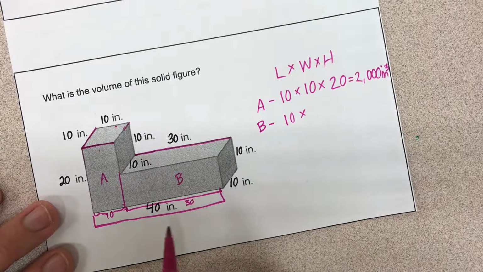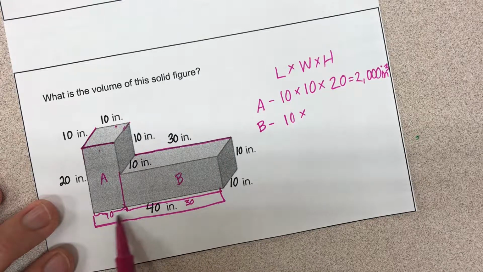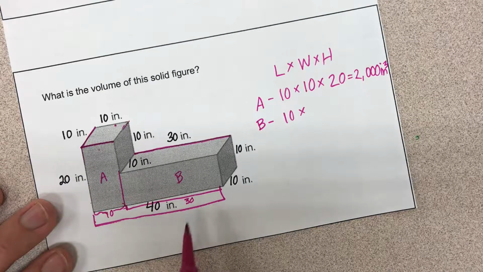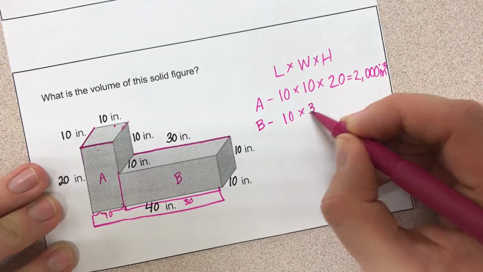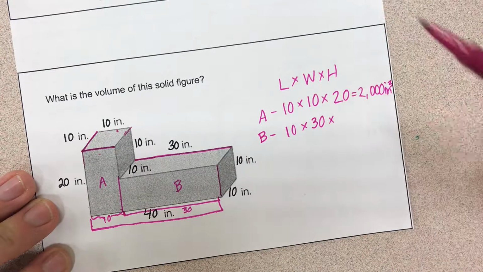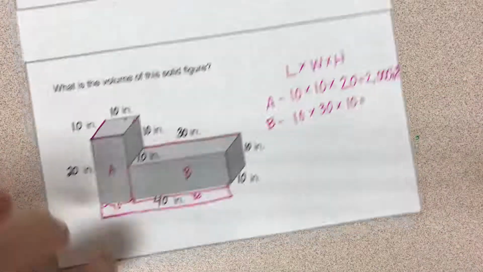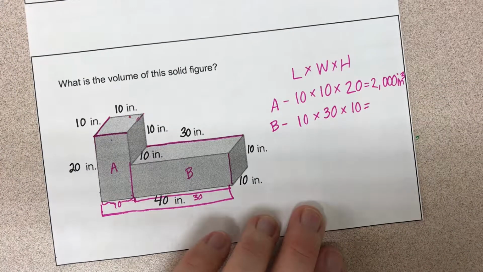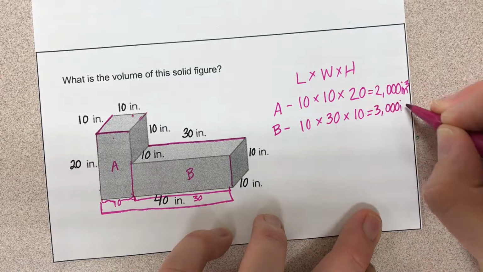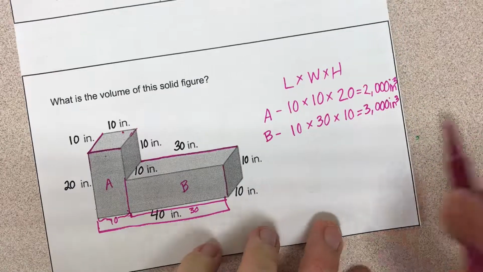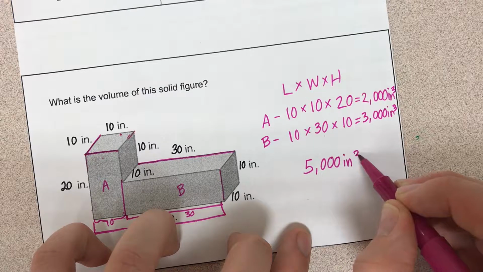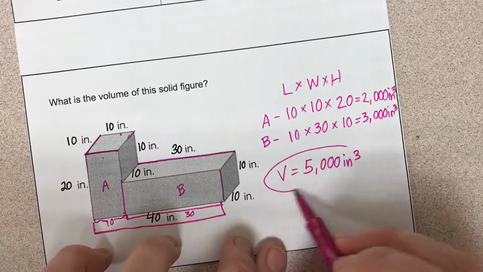So 30 was there, but if you don't happen to see that, there isn't always a way to figure out how wide something is based on another measurement. So in this case, we did it the hard way, and that's okay. It's good to learn that way. So our width is 30, and the height, which is this measurement right here, is again 10 inches. So if we multiply those together, 10 times 30 is 300, and 300 times 10 is 3,000. So all we have to do is add A and B together, and again, our answer is the same, 5,000 inches squared. Volume equals 5,000 inches squared.